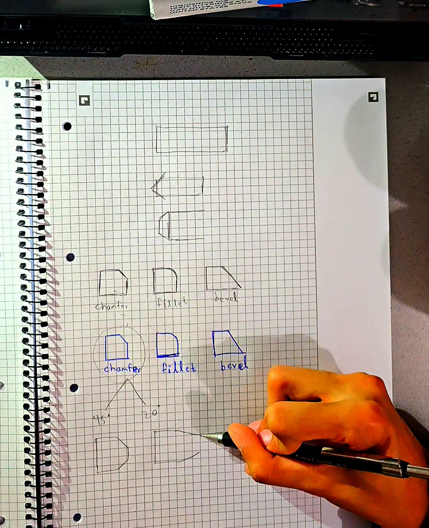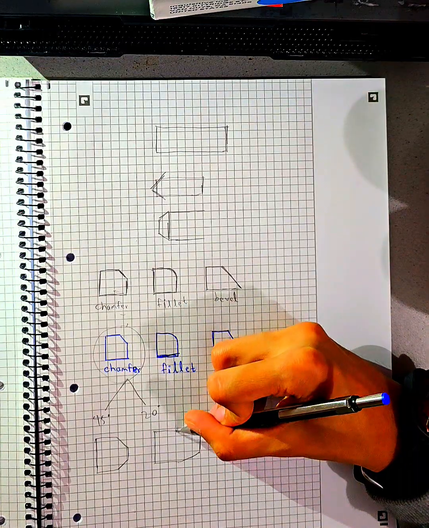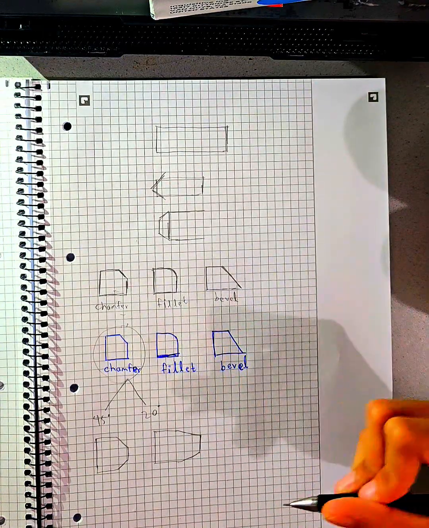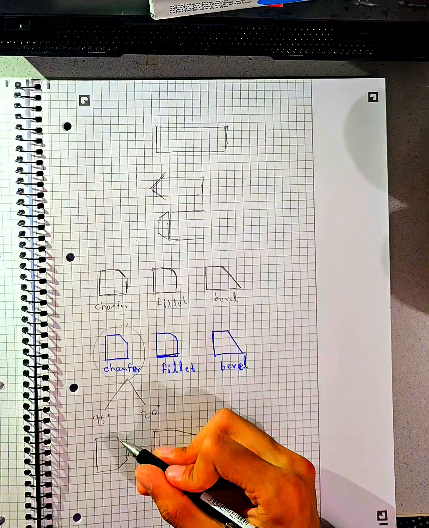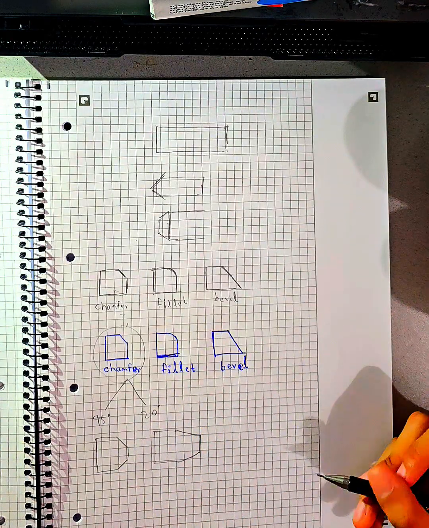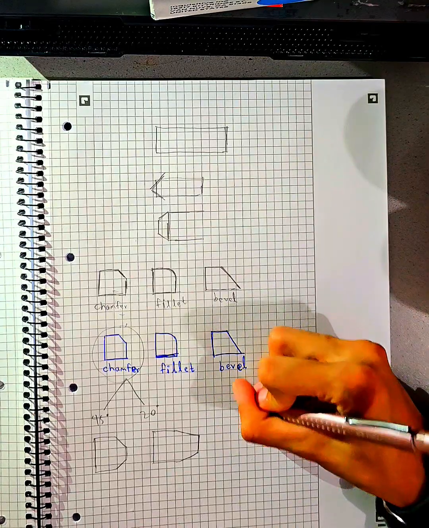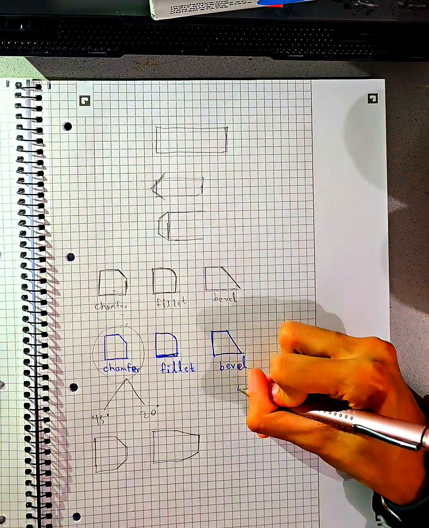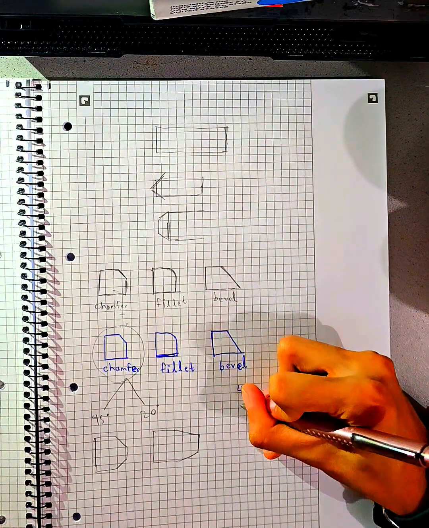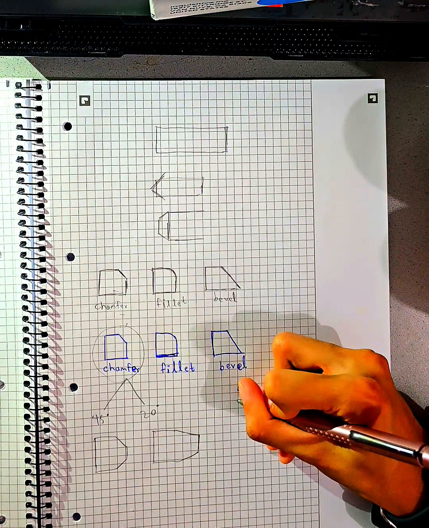I mean the gradient, like that. So 1 square down and 3 squares right, or 1 square down and 3 squares left, right? So this is like a 1:1, 1 square down, 1 square right. Let me just draw it in a pen neatly. So there are two types of chamfers. There is the 45 degree chamfer, which looks like this.